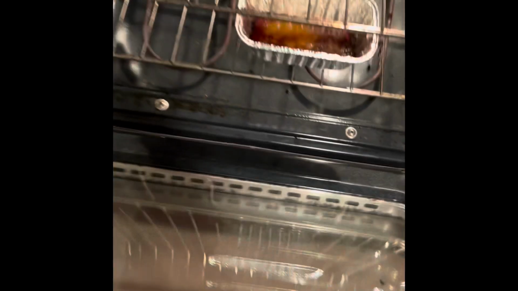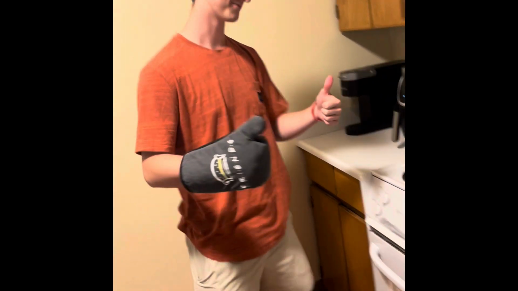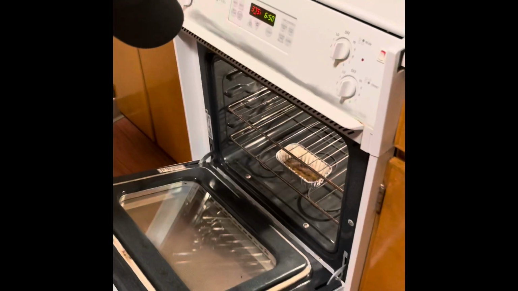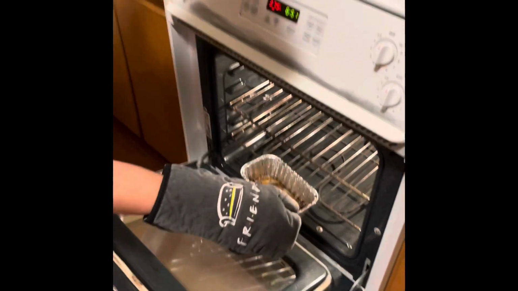The outer edges have started melting. 30 minutes since the initial melting point. It's almost fully melted. Time to see the final product. Oh yeah, that's a liquid, all right.